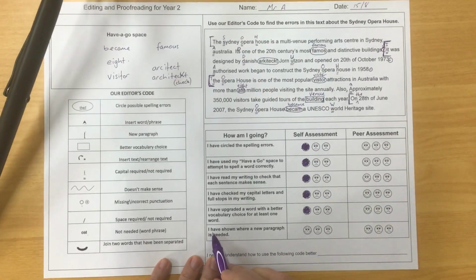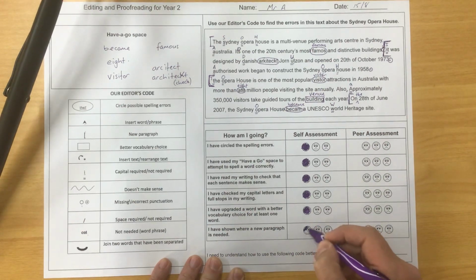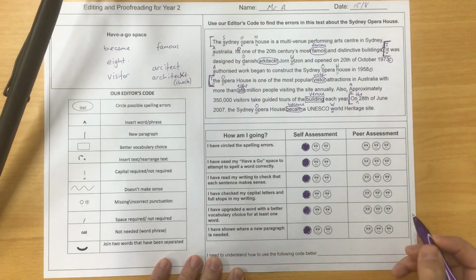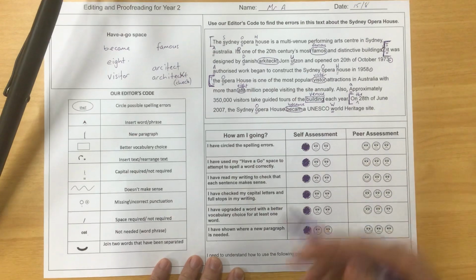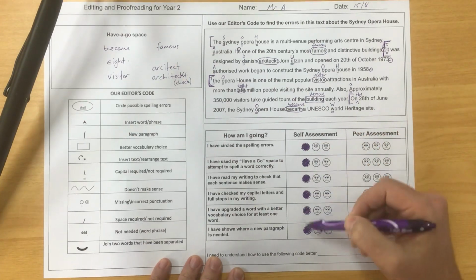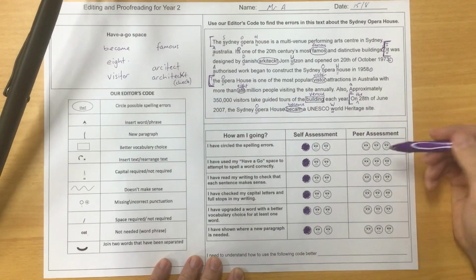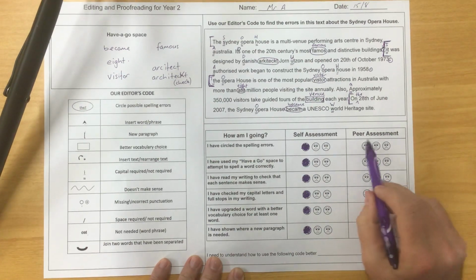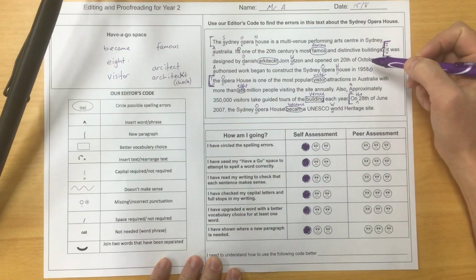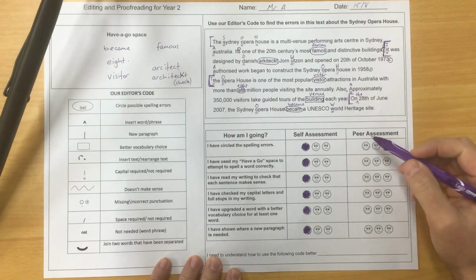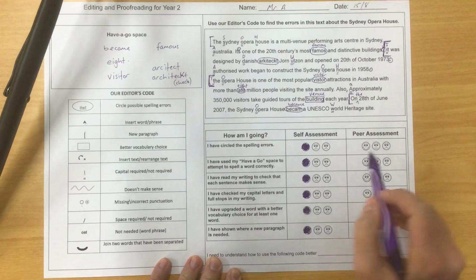Now, because I had a good think about the text and the different ideas, I have shown when a new paragraph is needed, so I can colour that one in. I think I've done a pretty good job, so I've given myself a pretty good assessment here. It's now important that I find a peer, somebody in my reading group, and swap my work with them and get them to go through and see if I've done the right thing.